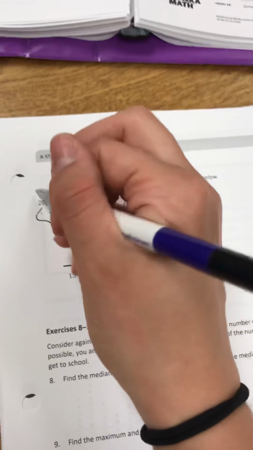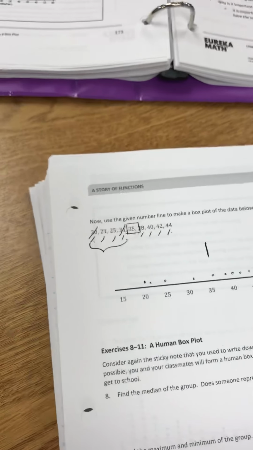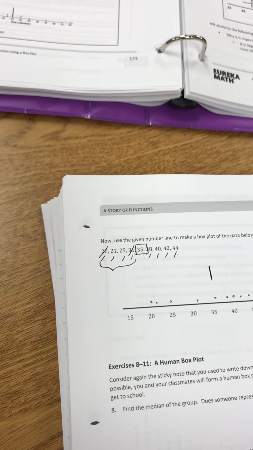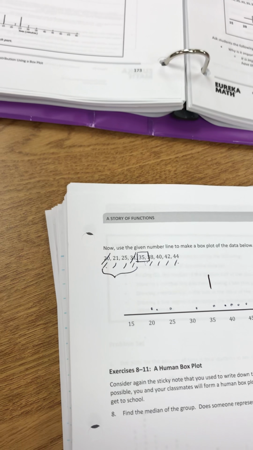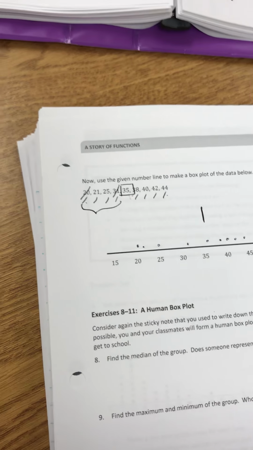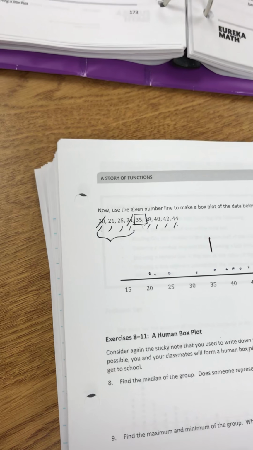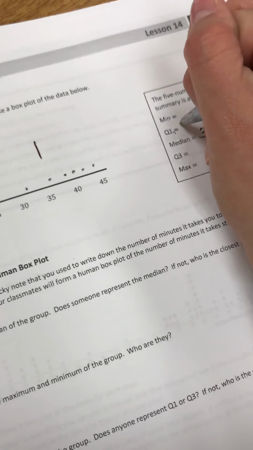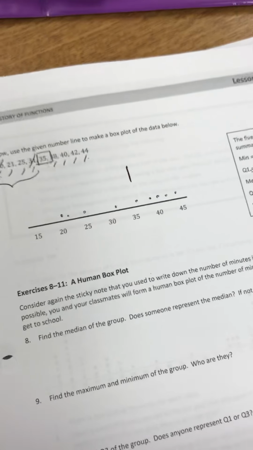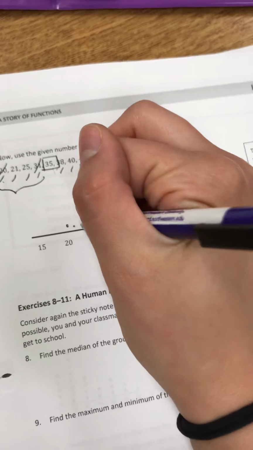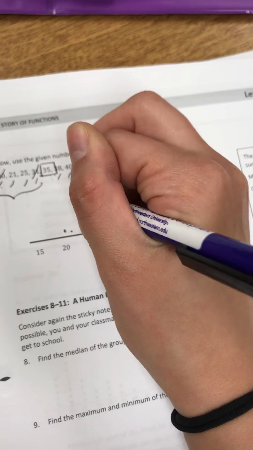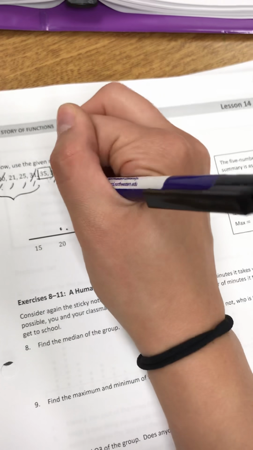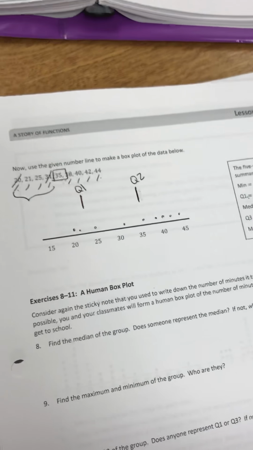So if I'm going through, oh wait, I have 2 numbers left. So I need to add them together, and then I need to divide by 2. Adding 21 plus 25 gets me 46. And then I'm going to divide it by 2, which will get me 23. So my Q1 is 23, and this brings me to my second line of my box and whisker plot. My 23 is going to be right about there. So right now we have Q2, or the median. We have Q1. And now we're going to calculate Q3.